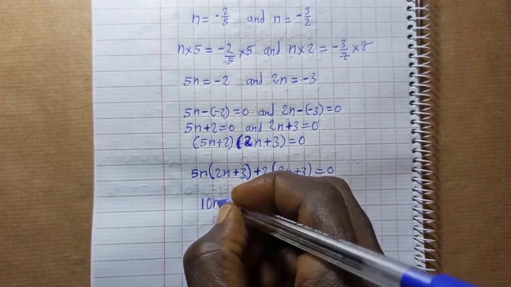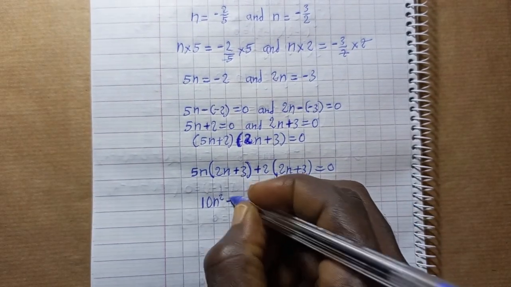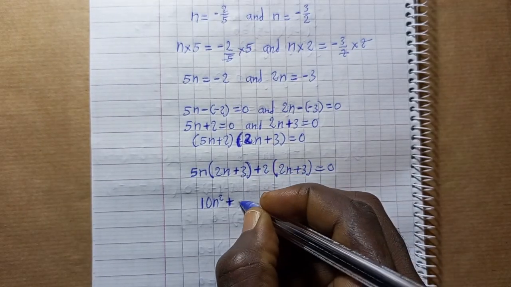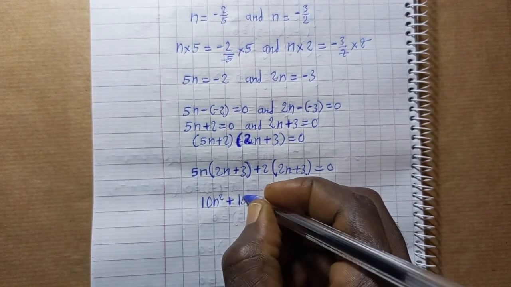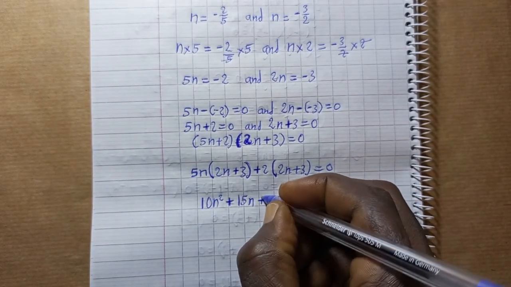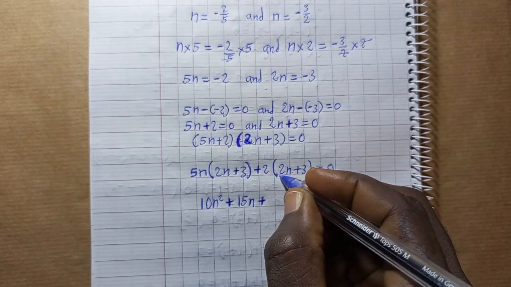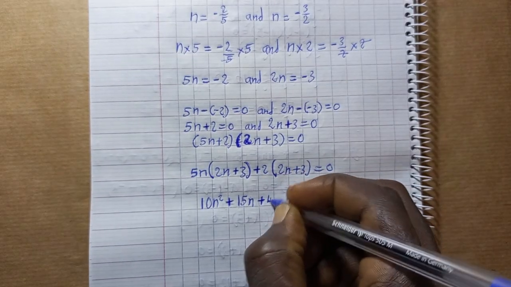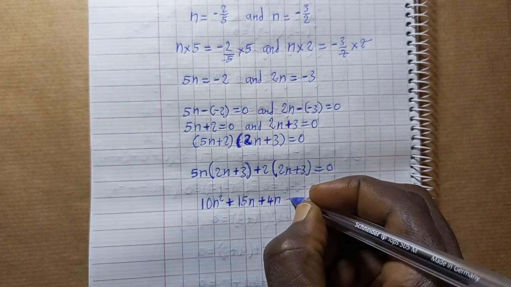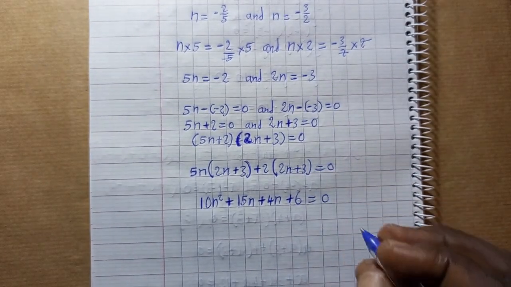10n square plus 5n times 3, that will give us 15n, plus 2 times 2n. 2 times 2n, that is 4n.